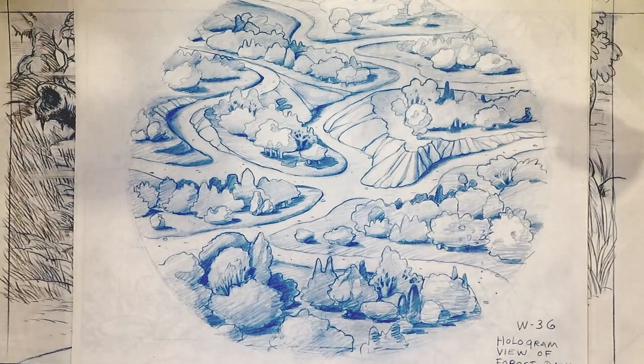This is a hologram on a screen of some sort showing a map of forest paths.